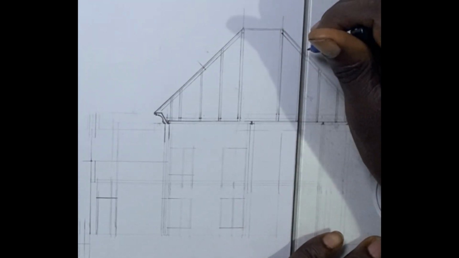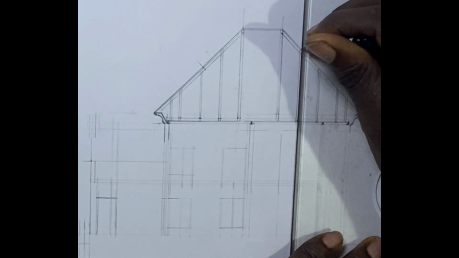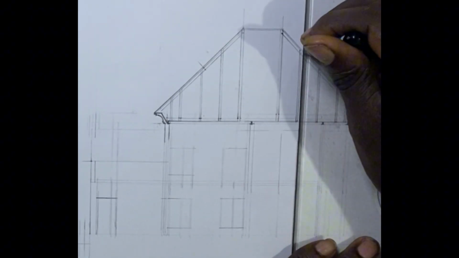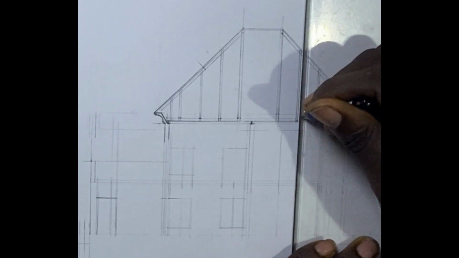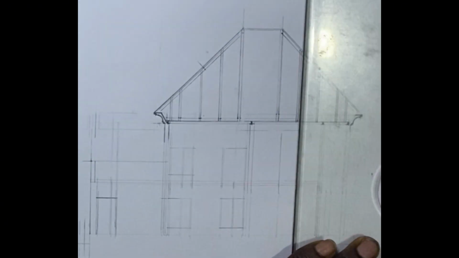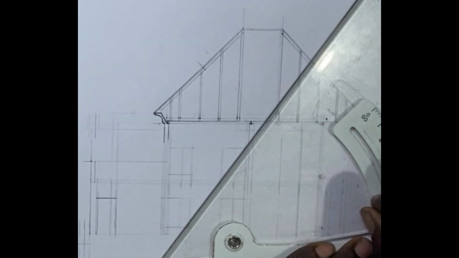Do ensure that your vertical struts run to the end of your rafter and tie beam. This is to show that they are nailed on your tie beam and rafter. Okay, what next is to show the connection.